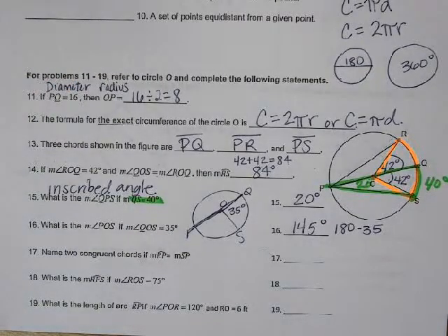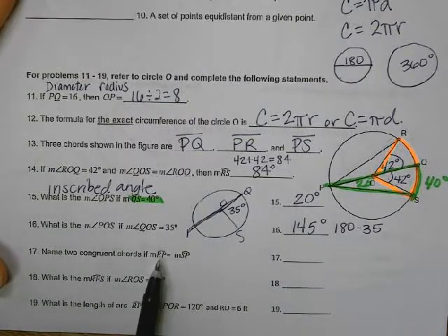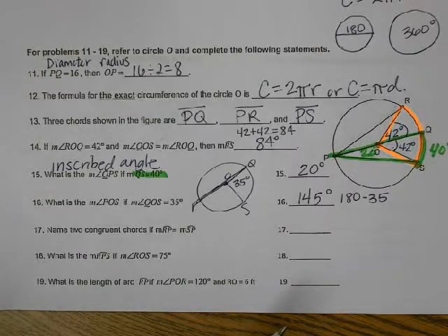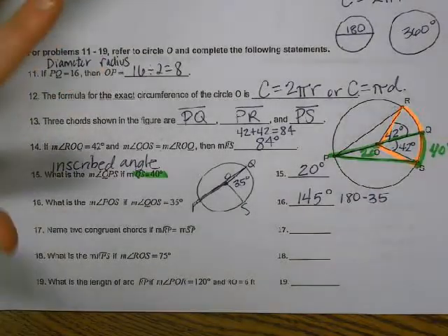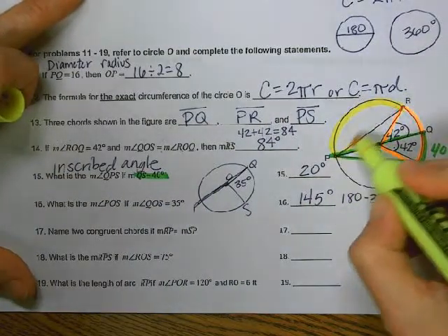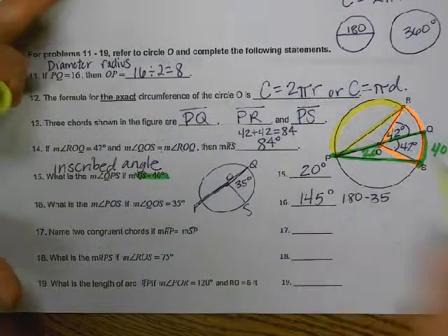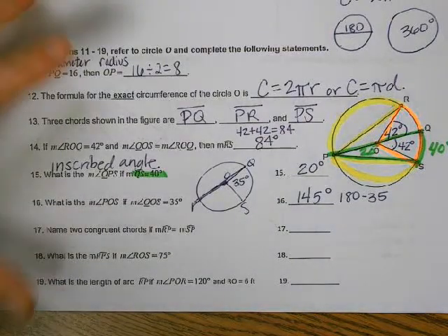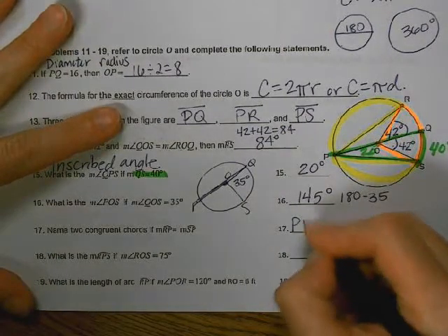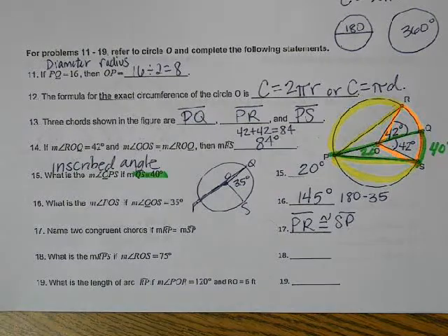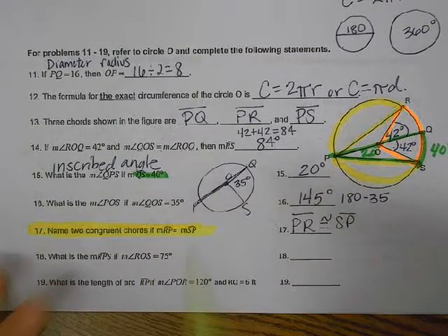Okay. It says, name two congruent chords if these two arcs are congruent. So that's the rule where if the arcs are congruent, then the chords that make them are congruent. So RP, I'll just make it yellow. RP, the chord it's made by is PR. And SP, the chord it's made by right here, is SP. So the two congruent chords are PR is congruent to SP. Okay? Highlight that yellow so you know what it goes with.